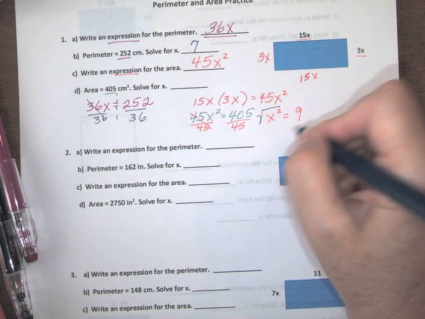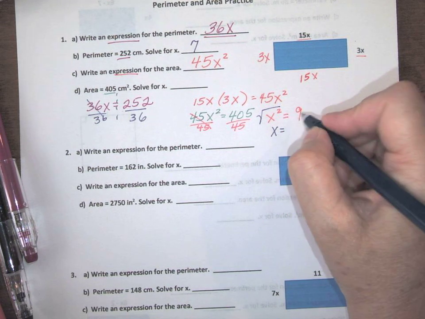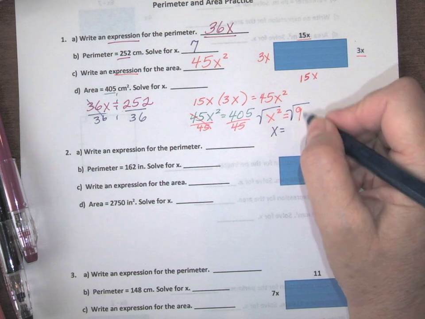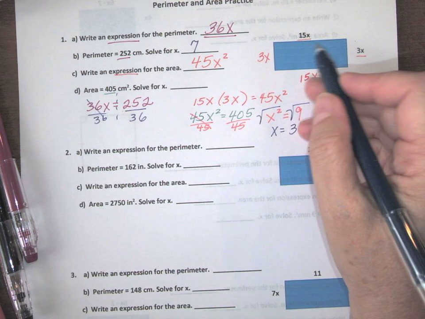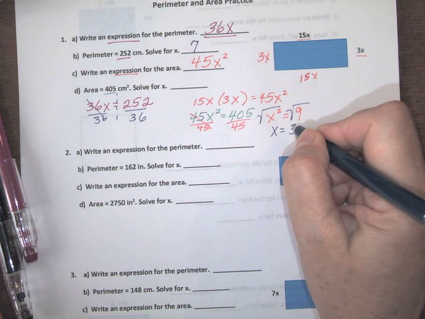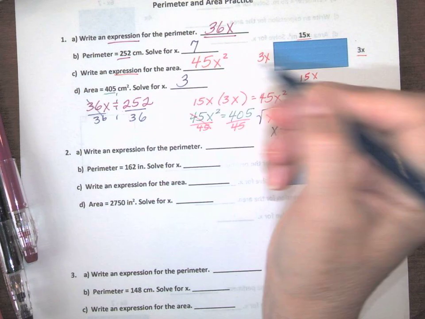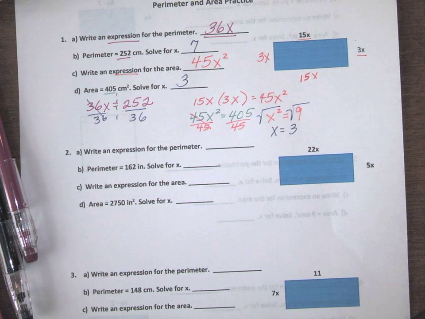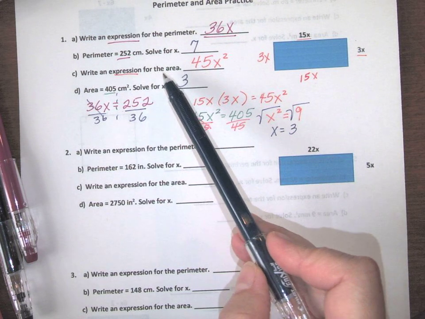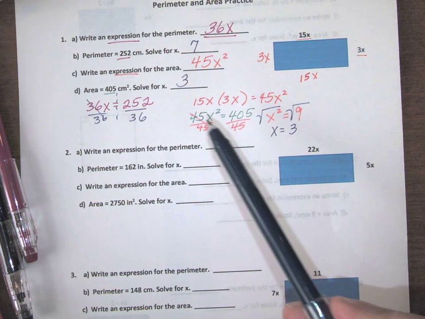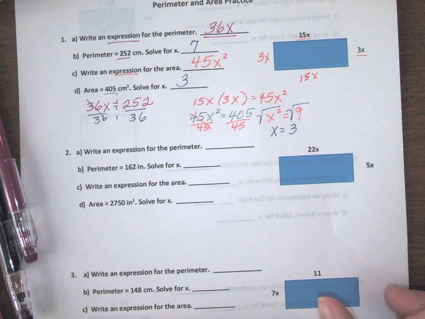Now, if I want to find just x, I would take the square root of x squared. Square root of x squared is x. But what I do to one side, I must do to the other. Square root of 9 is 3 or negative 3, but I can't have negative 3 here, or that would make my area negative. That wouldn't make sense. So what is x? It's 3. So using algebra, I found an expression for perimeter, an expression for area. Then when I knew the answer, I could set up an equation and solve.